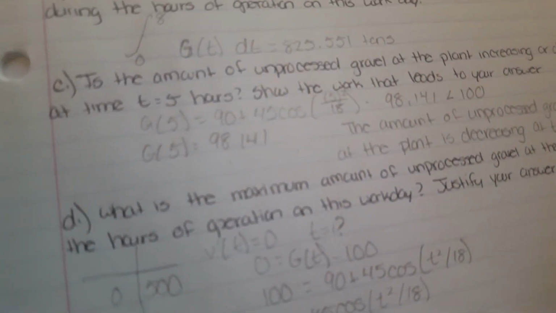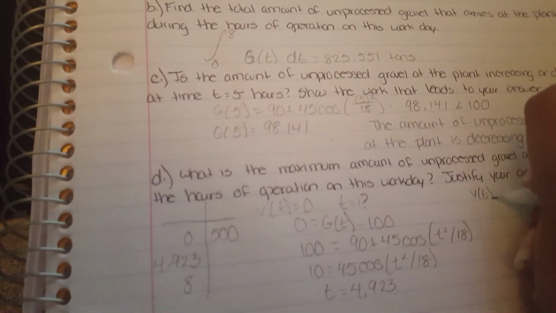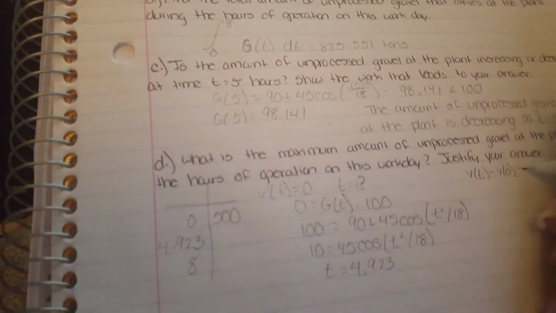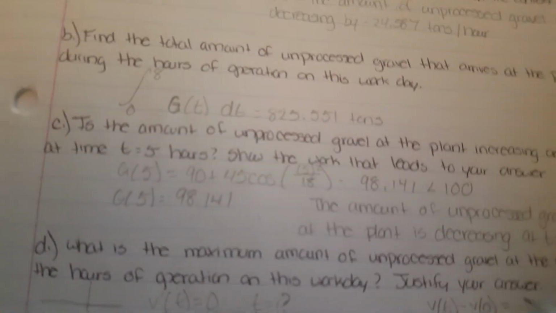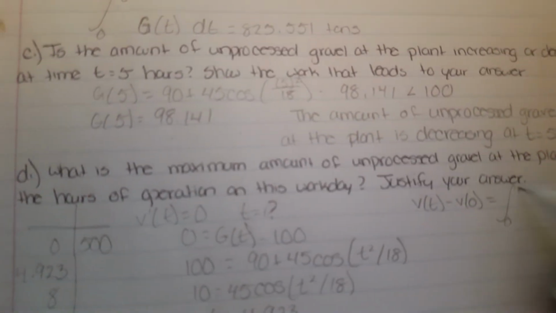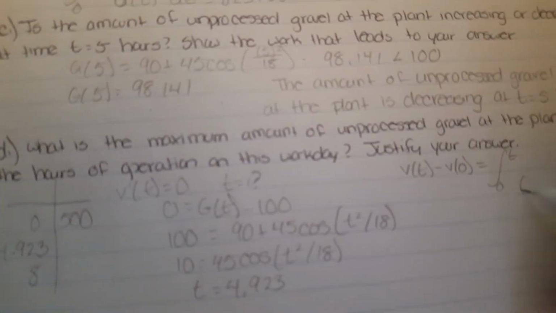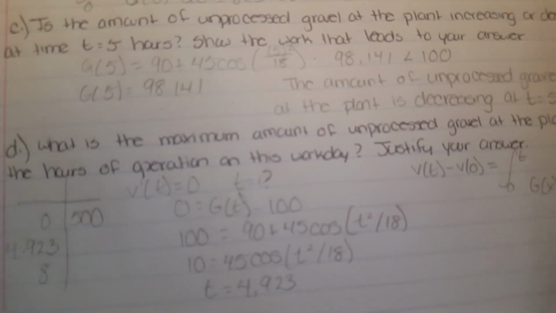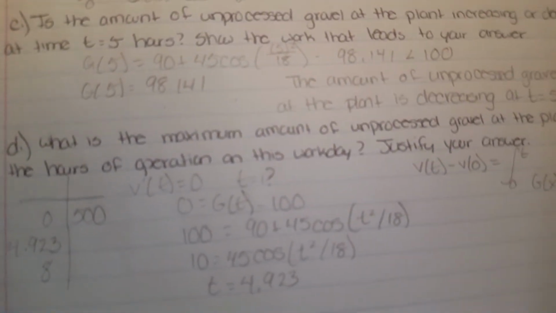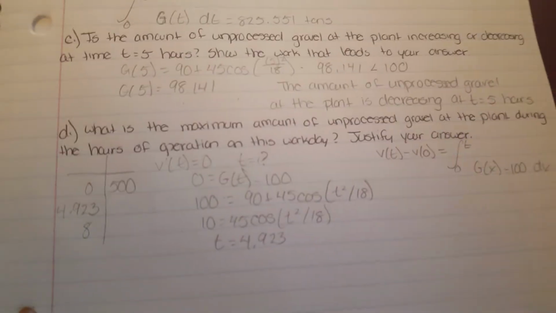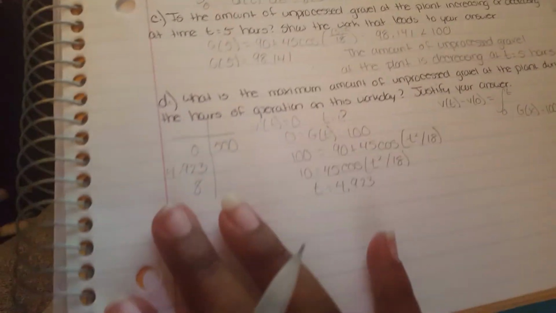And so V of t minus V of 0 equals the integral from 0 to t of G of x minus 100 dx. We can just plug all of this into our calculator.